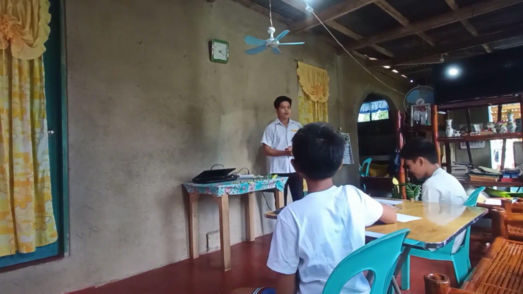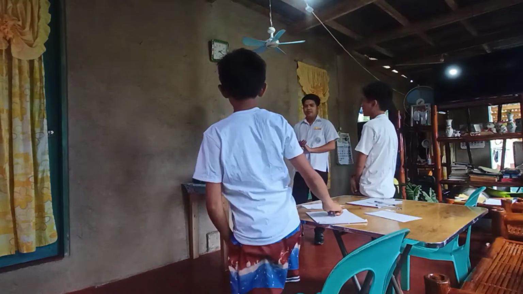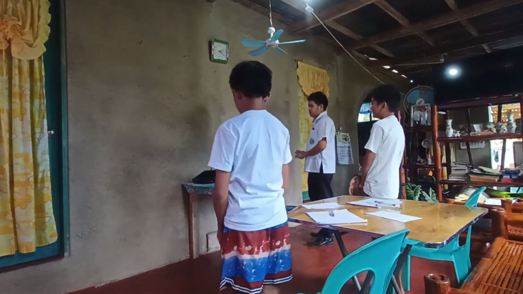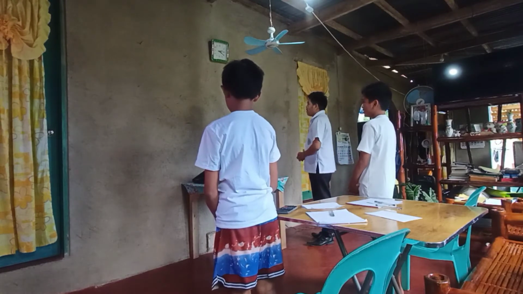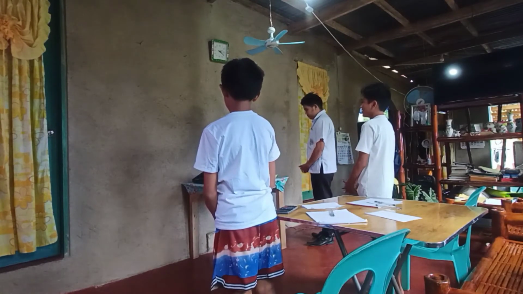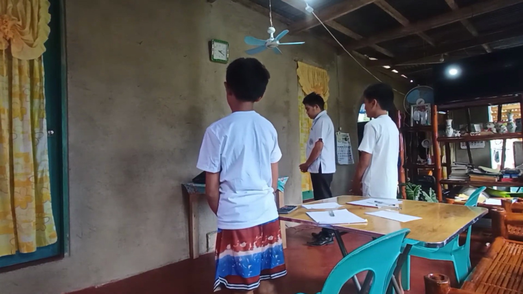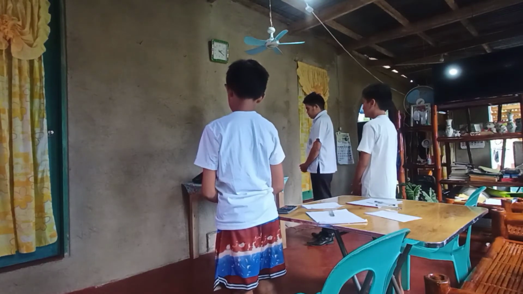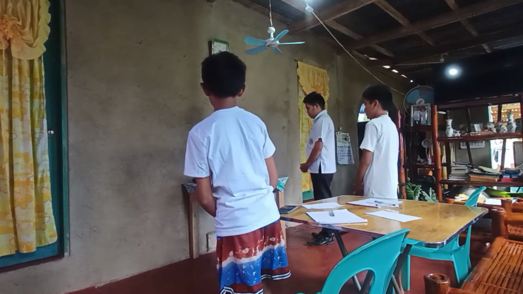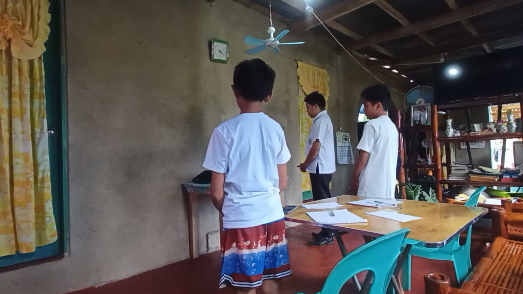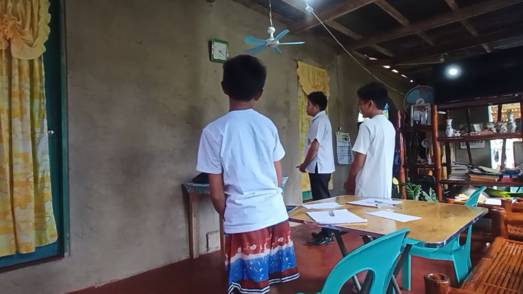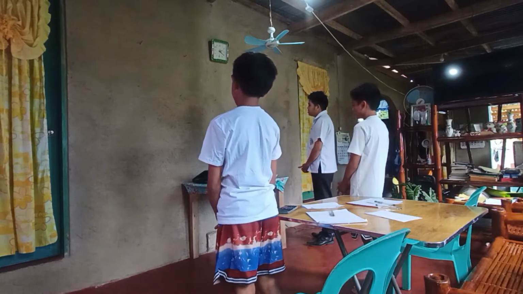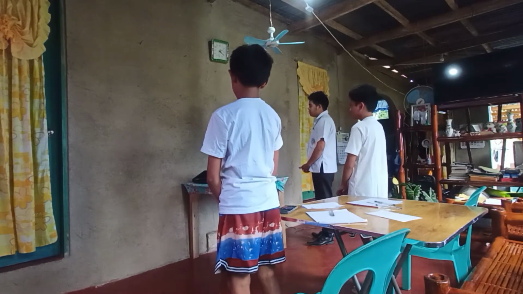Class, please stand for our prayer. Gerald, please lead the prayer. In the name of the Father, and the Son, and the Holy Spirit. Amen. Our Father, who art in heaven, hallowed be thy name, thy kingdom come, thy will be done, on earth as it is in heaven. Give us this day our daily bread, and forgive us our sins, and lead us not into temptation, but deliver us from evil. Amen.